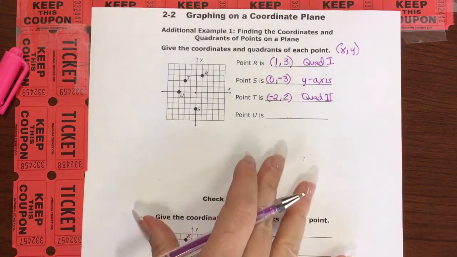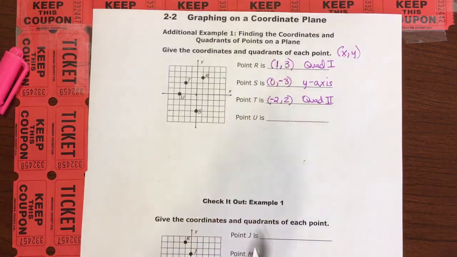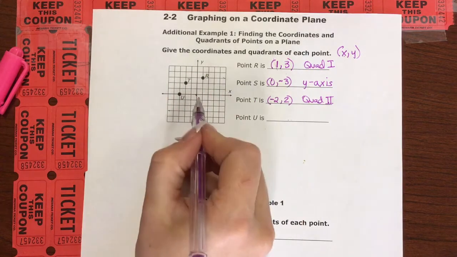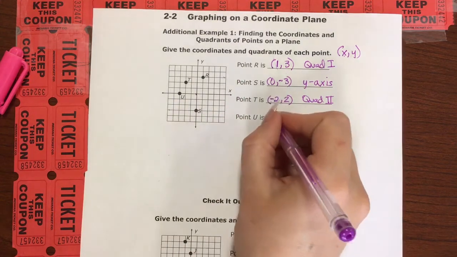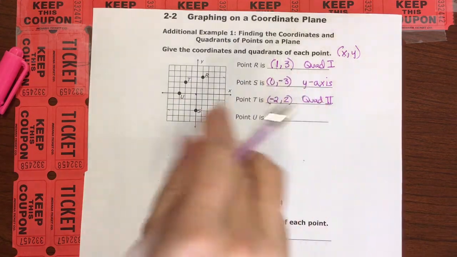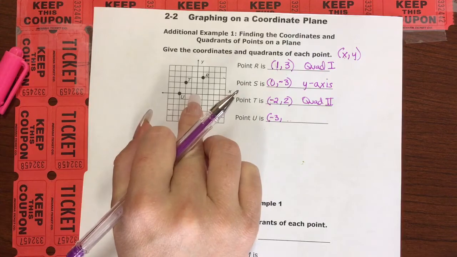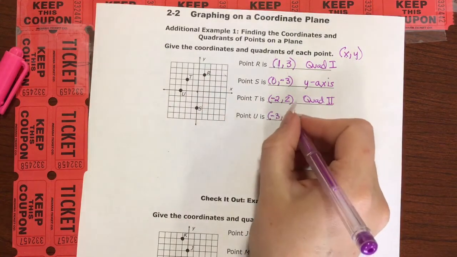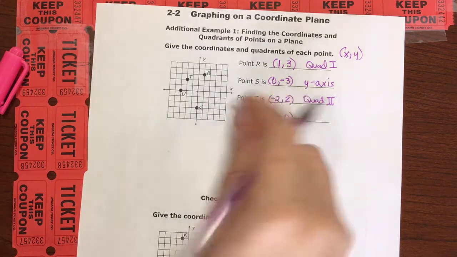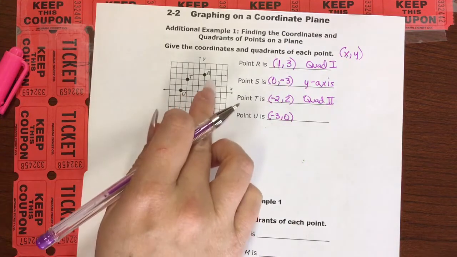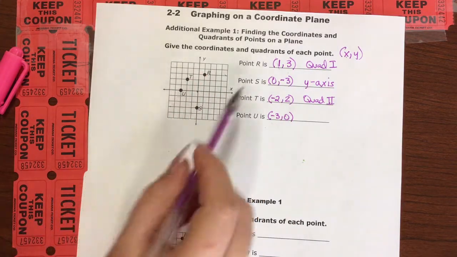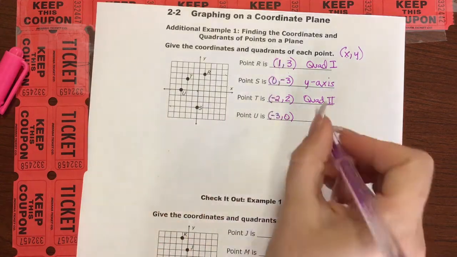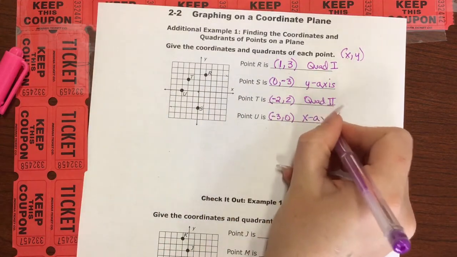Okay, lastly, there is point U. Now, point U, the x part of it is over here, so we're going in the negative direction: -1, -2, -3. And the y part is just on 0. Now, this is between quadrant 2 and 3, and it is directly on the x-axis.